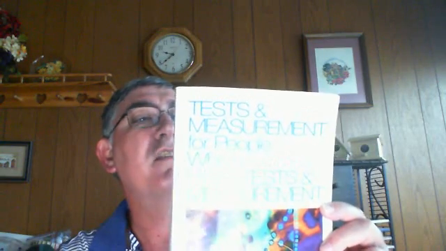This is the textbook that we're going to be using that is listed on the Moodle website. I don't know if you can see it very well, but this is the textbook. Test and Measurements for People Who Think They Hate Test and Measurement.